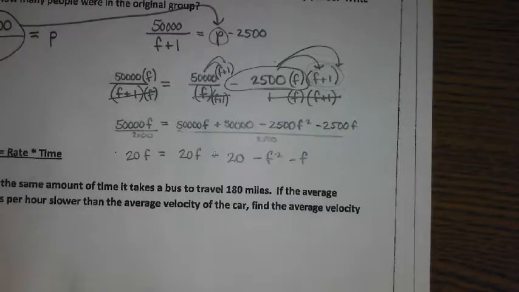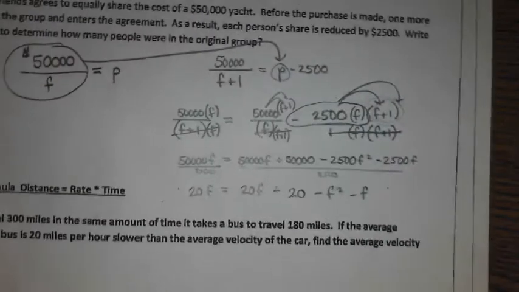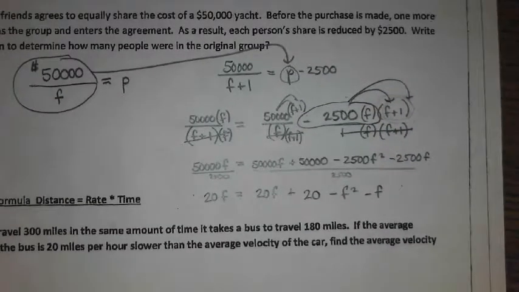Okay? F has to be what kind of number? What did F stand for? The number of friends. Does it have to be a whole number then? Yes. Does it have to be positive? Yes. So if you get two answers here, make sure you're taking the one that makes sense. If they both make sense, that's okay. But it's number of friends, so it has to be an integer and it has to be positive. Okay? Any questions on that type?